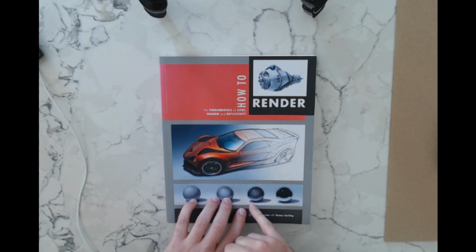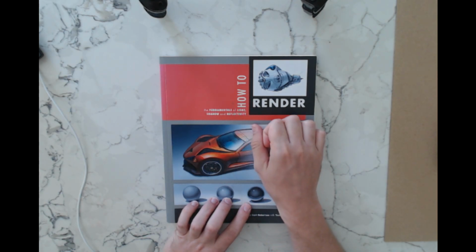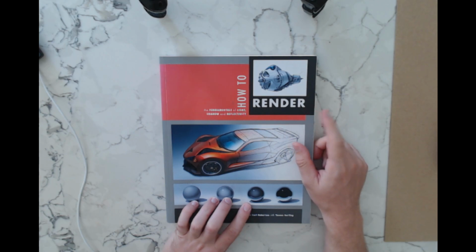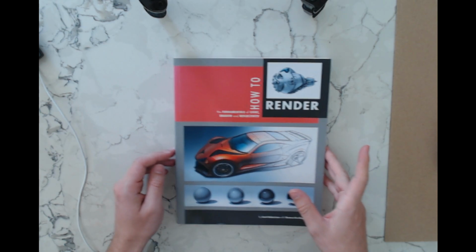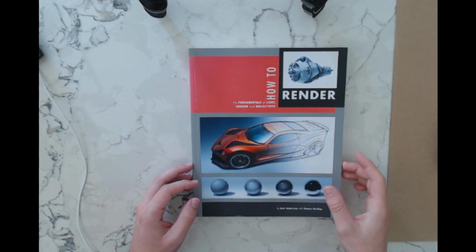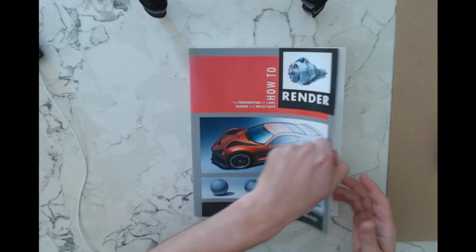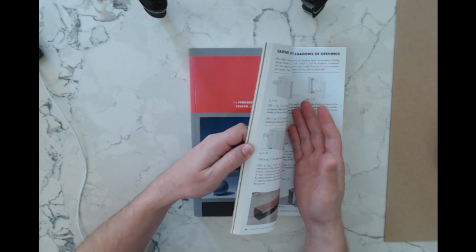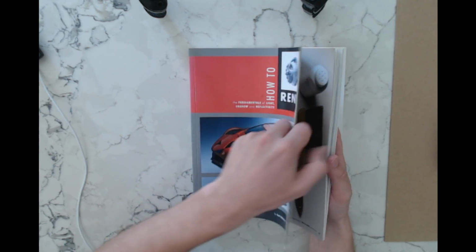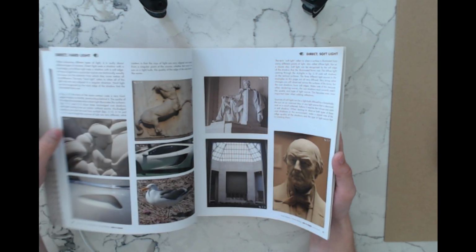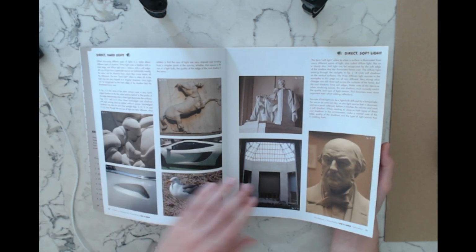I think a lot of you are familiar with his other book, How to Draw, and maybe there's a lot of people who are less familiar with this one. So let's dive right in. As always, not going to show you the full book, but we will have a look at some of the pages.